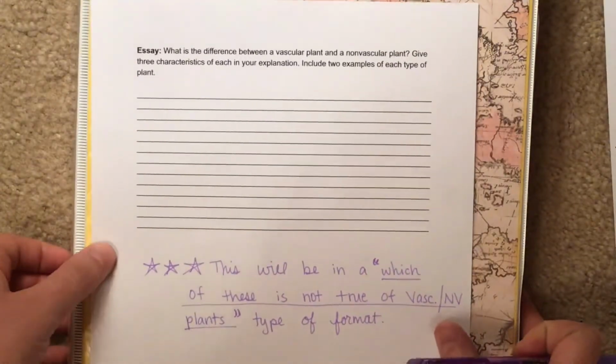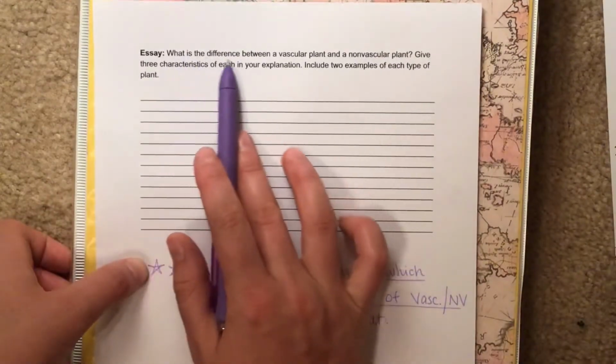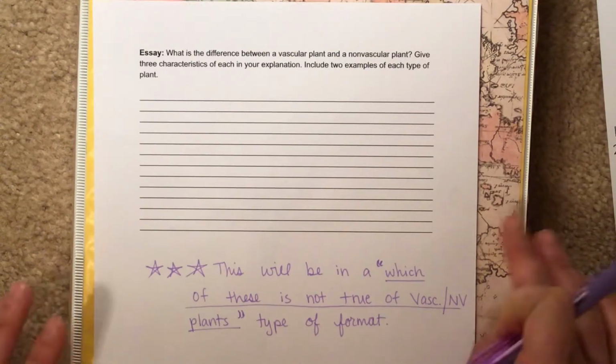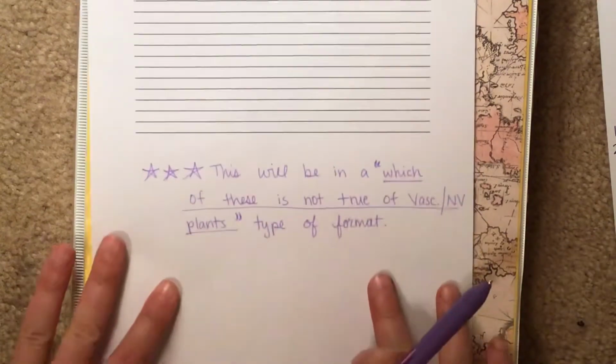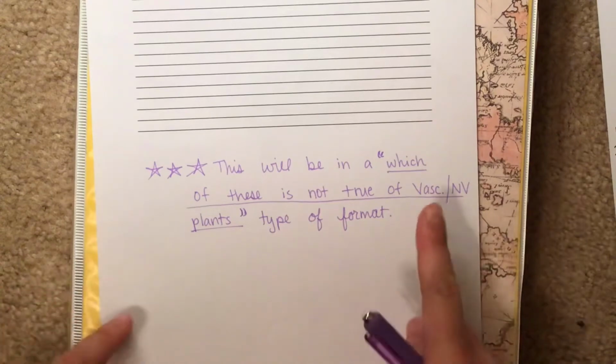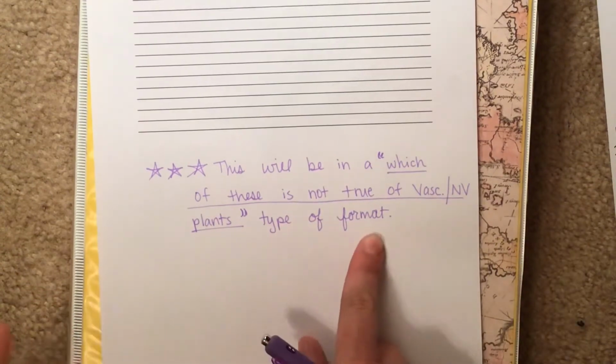All right, and then the last part on the back, normally this is an essay question that says to describe the difference between a vascular and non-vascular plant. However, I'm not going to have you write an essay on the test just because with all of the typing and stuff, it gets a little bit difficult. So instead, I've decided that this is going to be a which of these is not true, a vascular or non-vascular plant type of format.